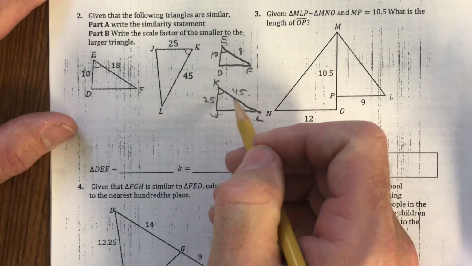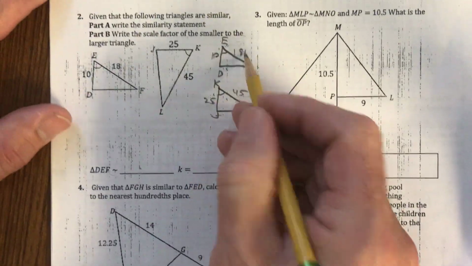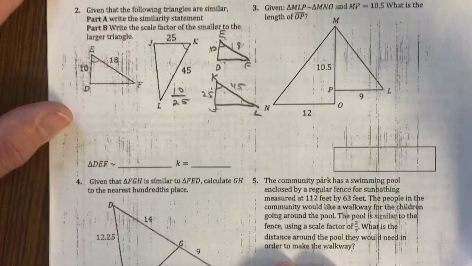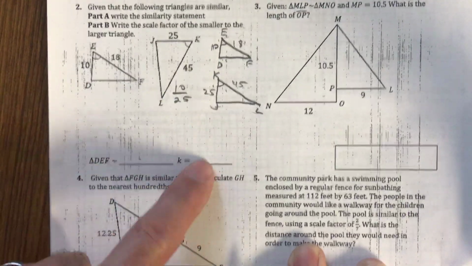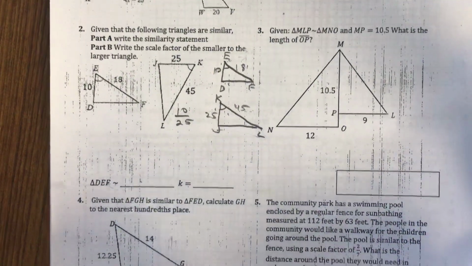So to find the scale factor, you've got to take 10. You can either do 10 divided by 25 or 18 divided by 45. Just like that. And reduce it. So that would be it right there. So just reduce that fraction. Okay. Let's see. Number 5.